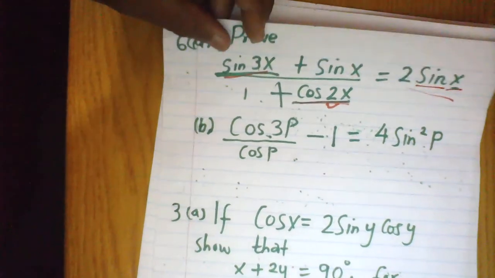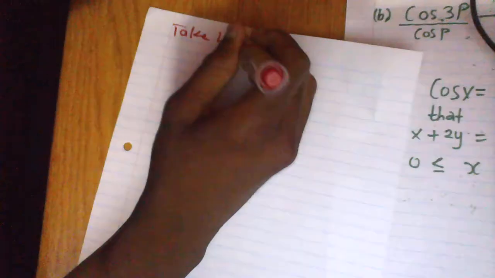First of all, I'm going to take the left hand side. So check the left hand side.